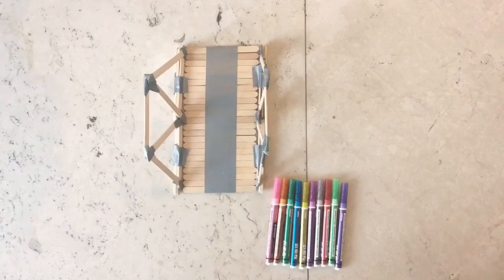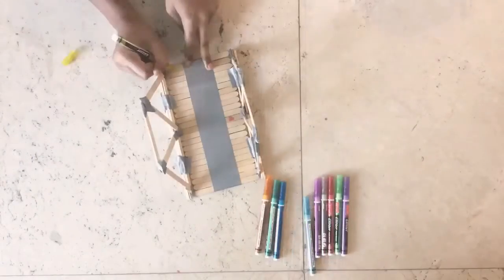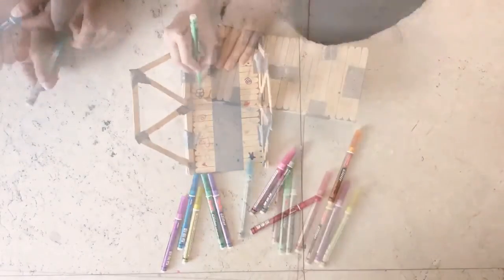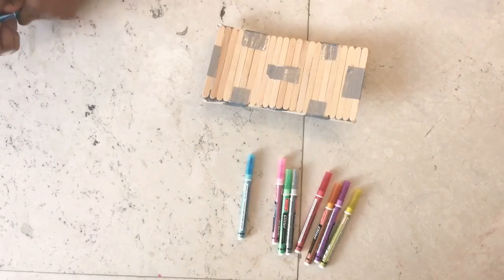Now that we have finished building the bridge, we're going to decorate it. Now we will be writing our names on the back.